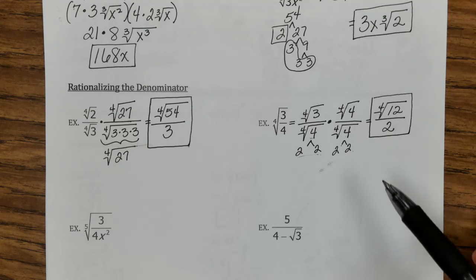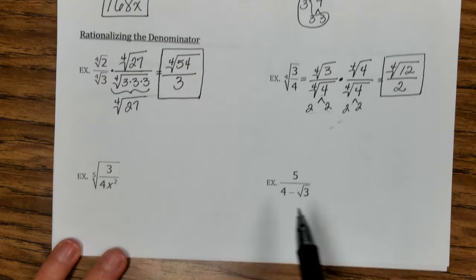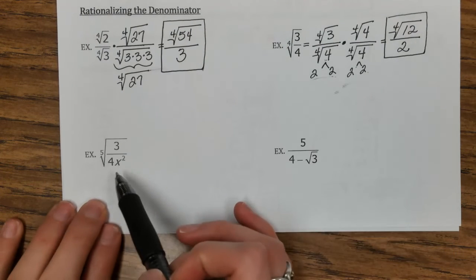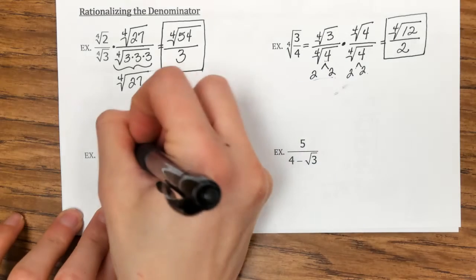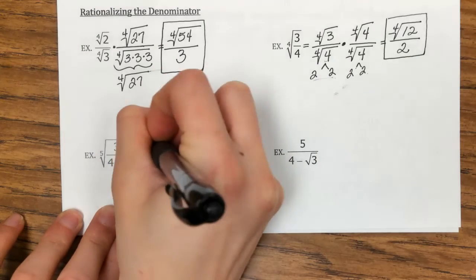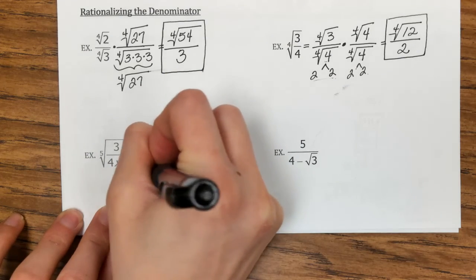Then you would have had to simplify the 2 outer numbers. You just have a lot more simplifying to do. Okay? So try to catch it with numbers like that. Like for this next example, I've got the 5th root of 3 over the 5th root of 4x squared.